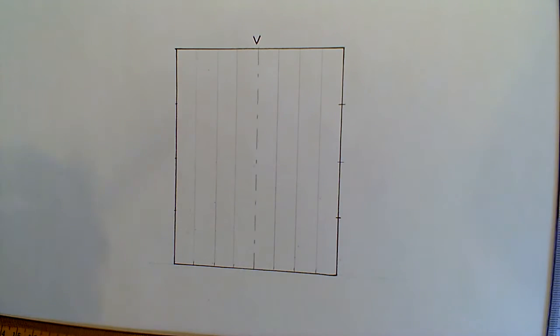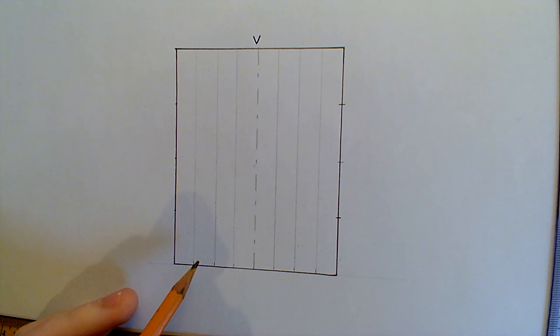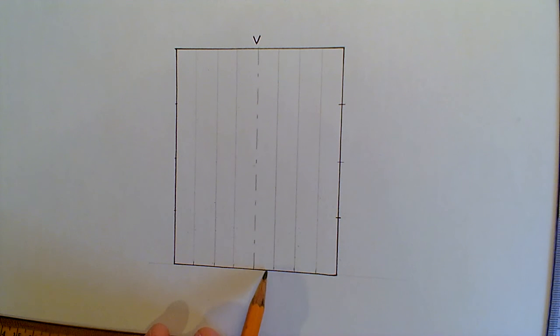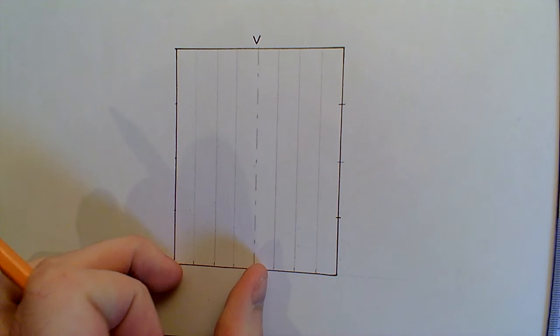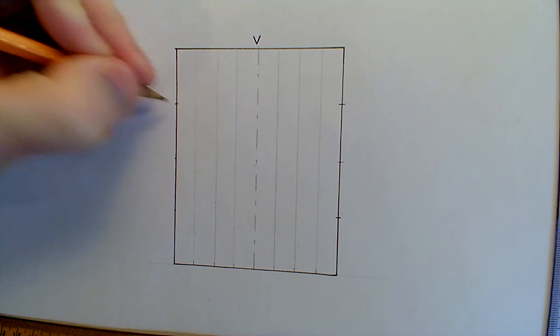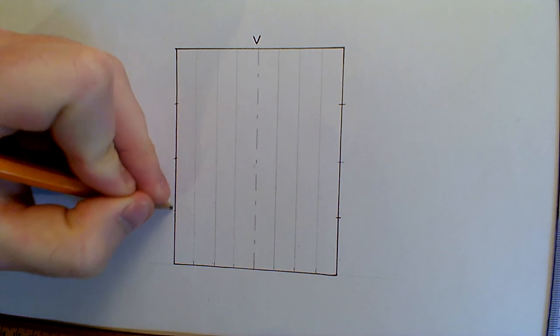Now, as you can see, this side is in 4, 1, 2, 3, 4, and then the bottom part, 1, 2, 3, 4. If you divide the side into 3, you only divide this half into 3, okay? So whatever number of dividers you use, it must be the same on the top and the bottom.